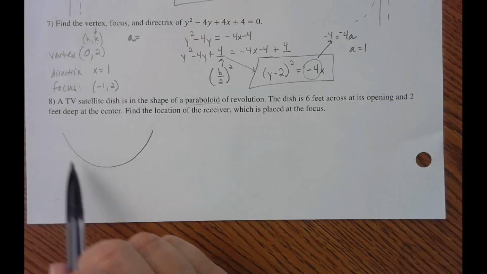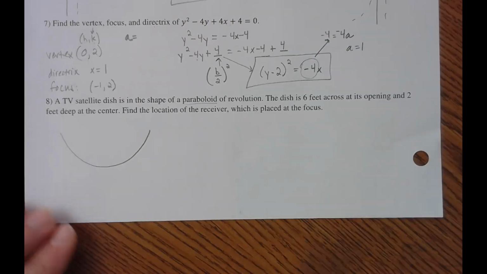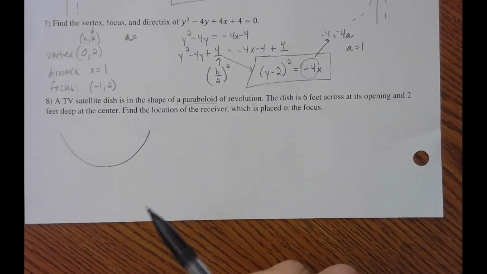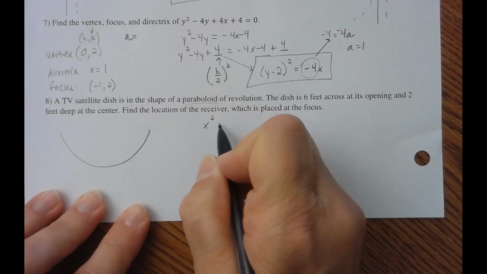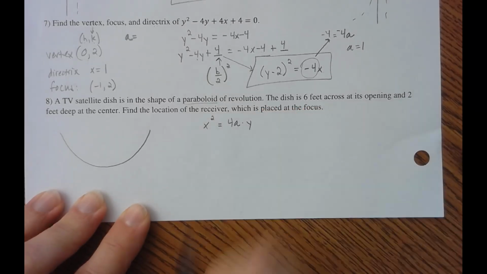For our purposes, we're just going to draw a 2D. That's all we need. I am drawing it so it opens up because I'm really comfortable with equations where it's x squared equals a positive 4a times y.